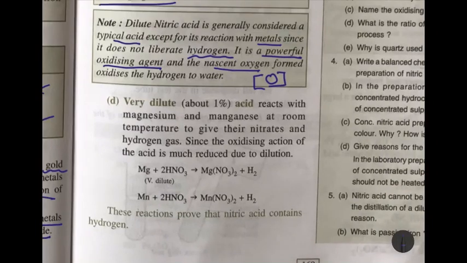Now very dilute acid, only about 1% acid, reacts with magnesium and manganese at room temperature. Otherwise other acids do not react with magnesium and manganese. Only very dilute, about 1% acid reacts at room temperature to give their nitrates and hydrogen gas, because here I just told you that it does not liberate hydrogen. But there is an exception.